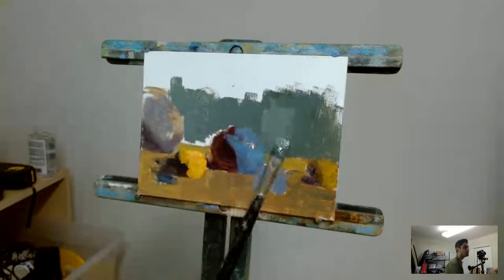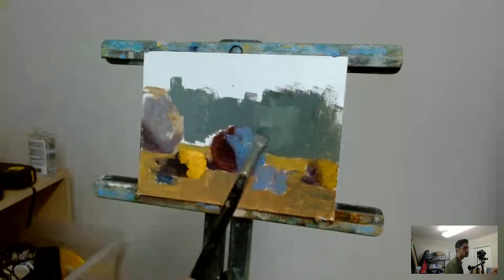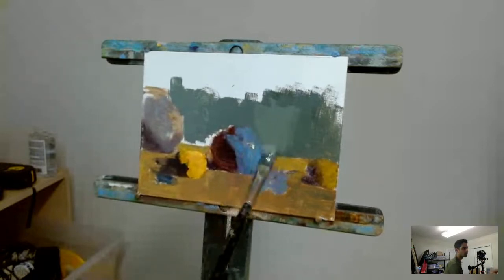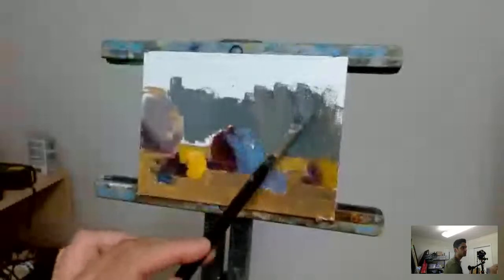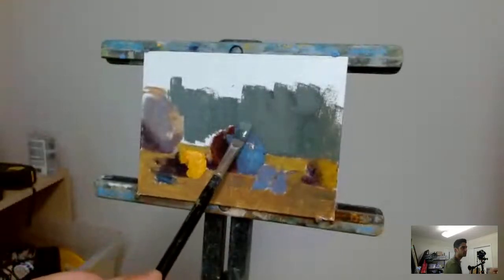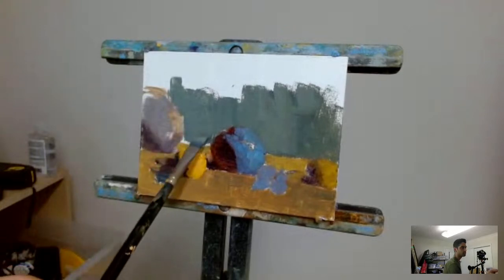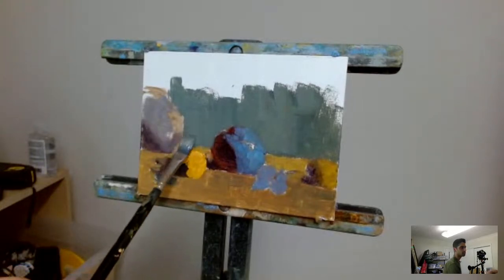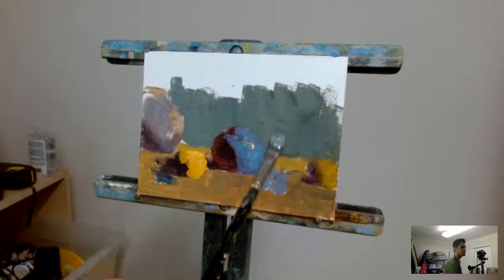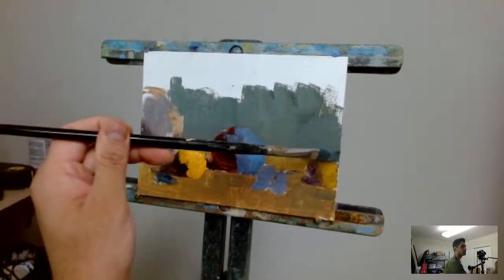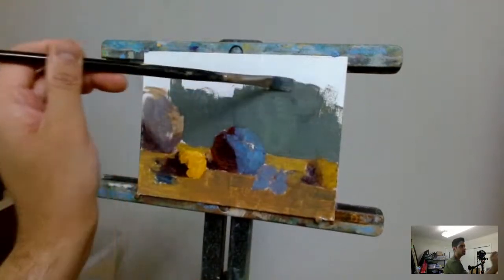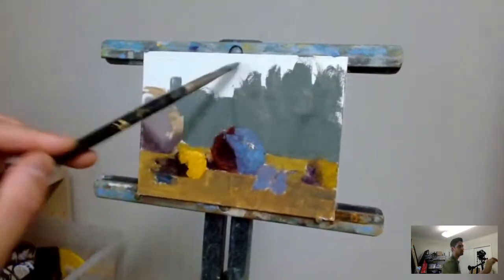I'm gonna lighten this area as it comes close to the object for now. Again, keep it as simple as you can.